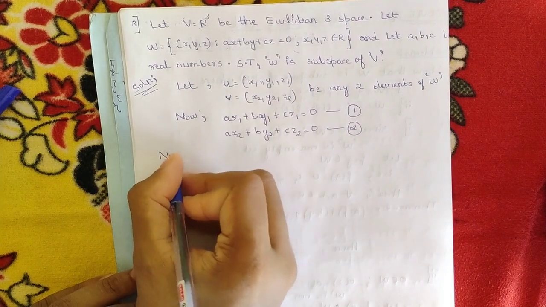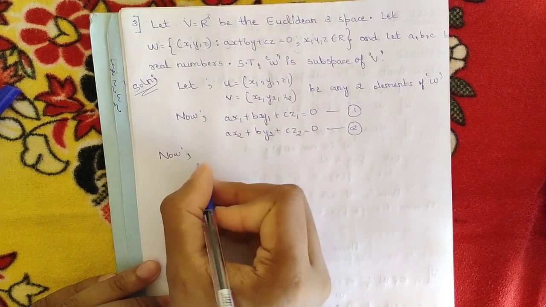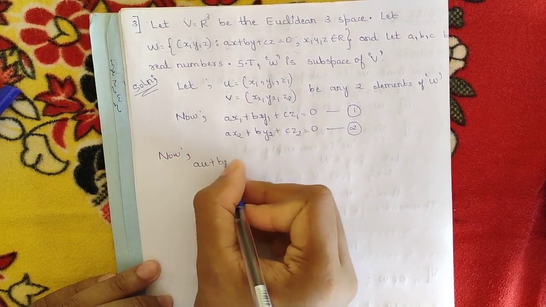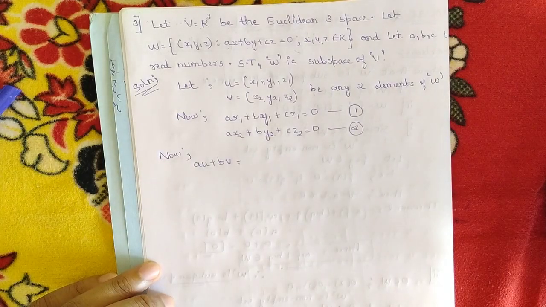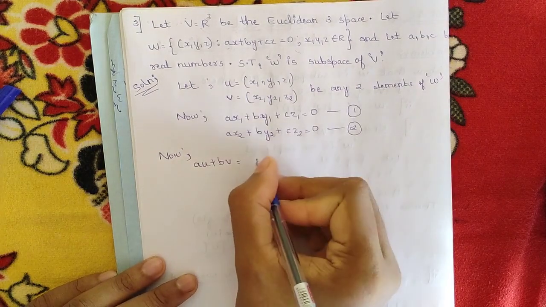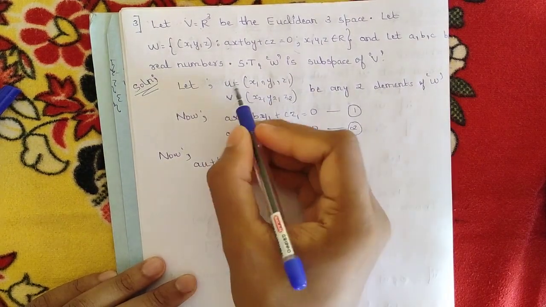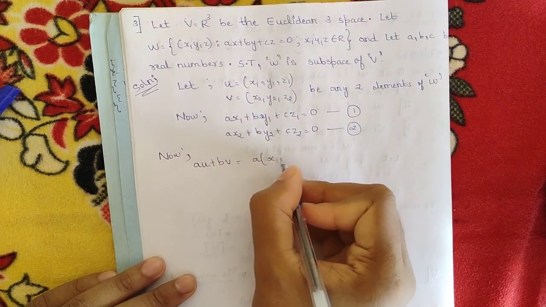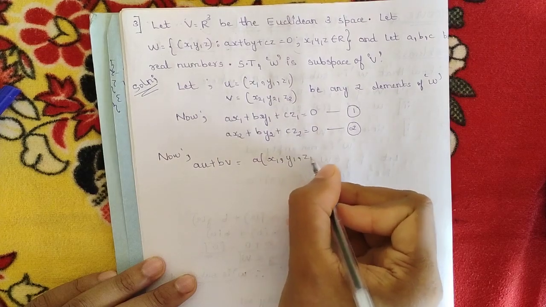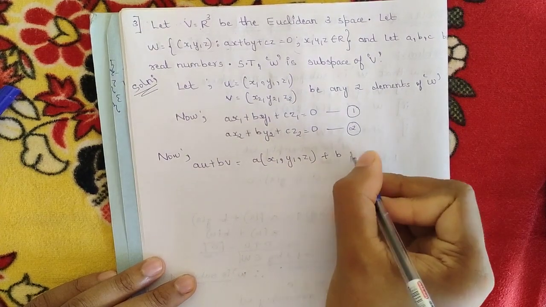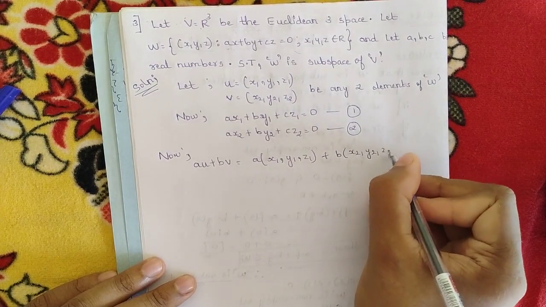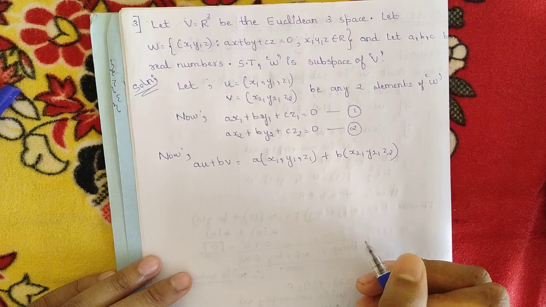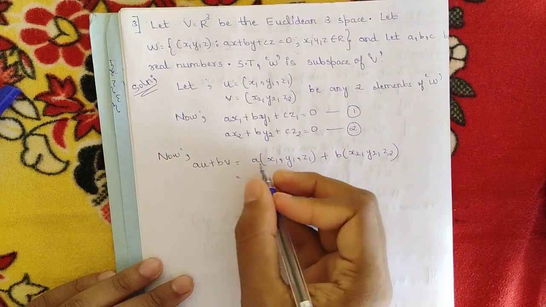Now use the second theorem condition, that is au plus bv is equal to a into, substitute the value of u, that is x1 comma y1 comma z1, plus b into v, that is x2 comma y2 comma z2. Now what would you be getting?